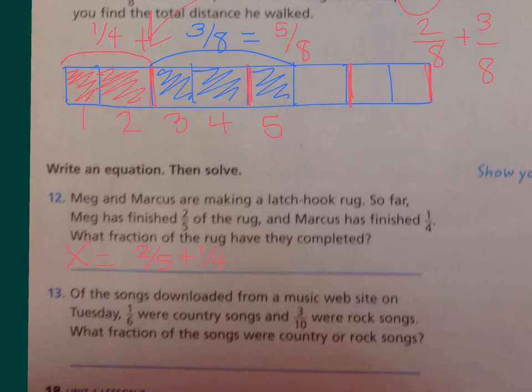X is what you need to find, and this is the 2/5 that Meg has finished and the 1/4 that Marcus has finished. Knowing what I know about common denominators, I can rewrite this to 20ths. So 8/20 plus 5/20 equals 13/20 of the rug has been completed.